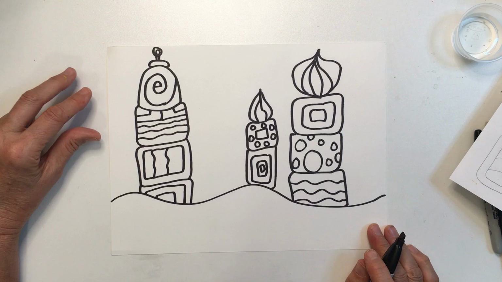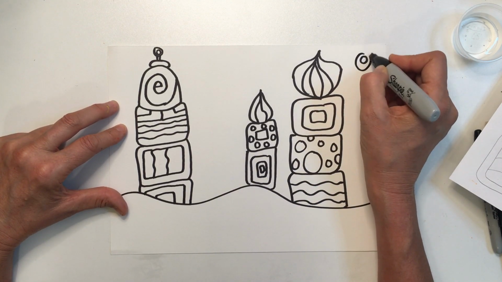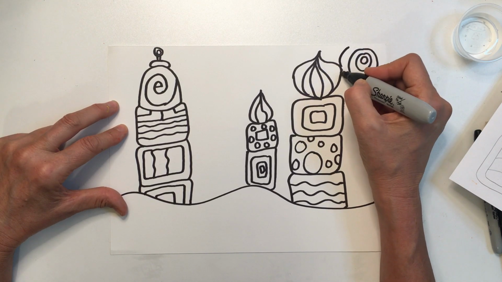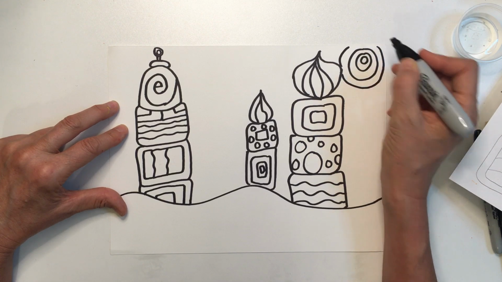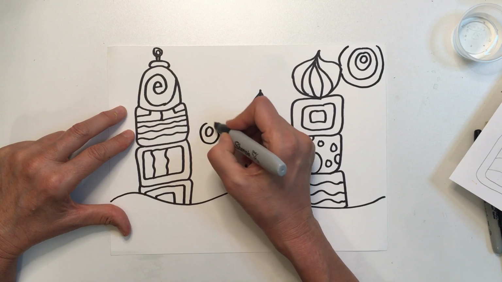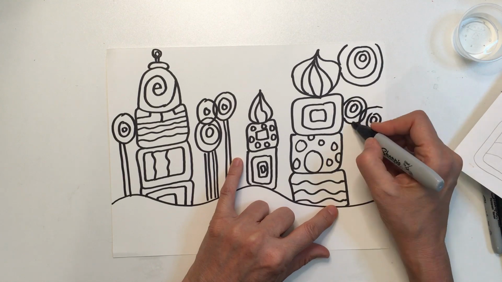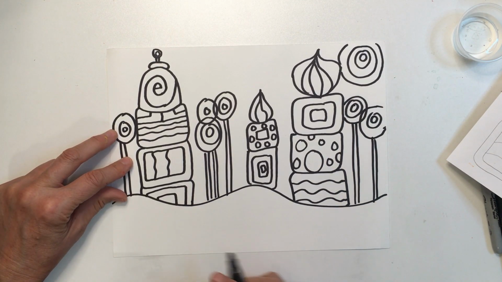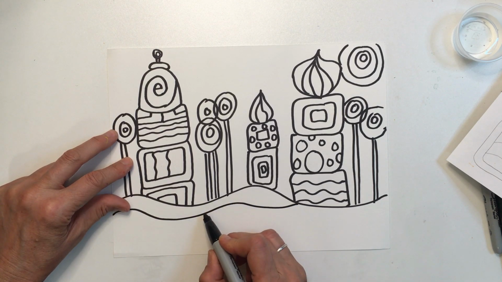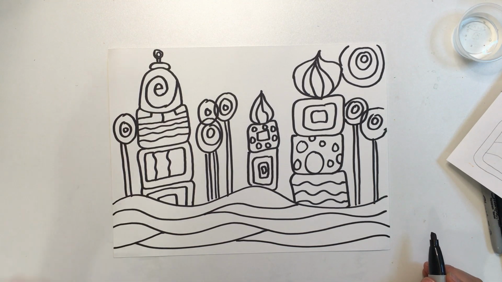Now once you have your buildings drawn, you're going to go ahead and maybe add in a sun somewhere. You could add in a sun in any location. I'm going to make mine lots of circles. You could start adding in trees. His trees were often circles inside of circles. Now in his ground, he would often make wavy layered lines. So you could make some wavy layered lines in there.